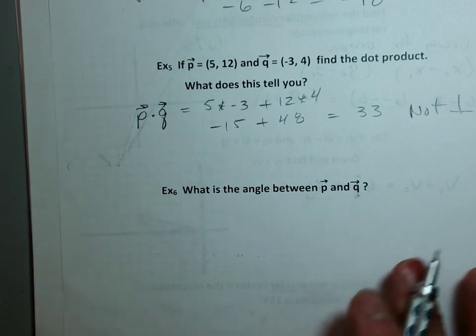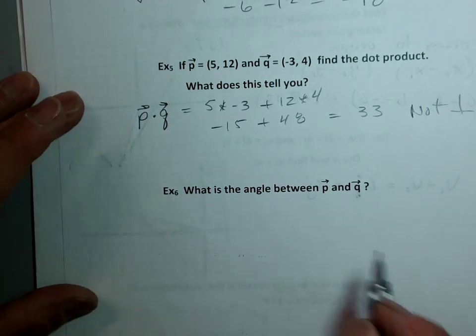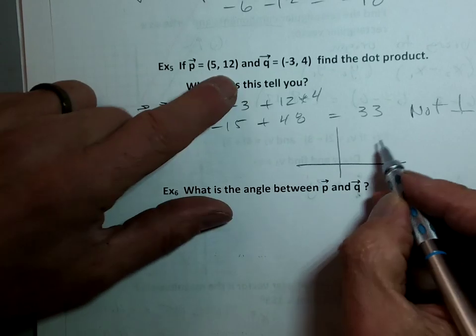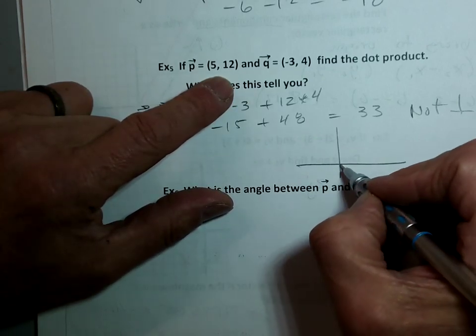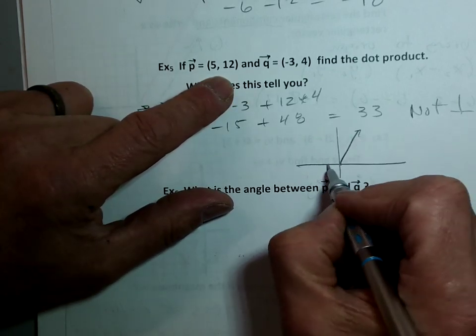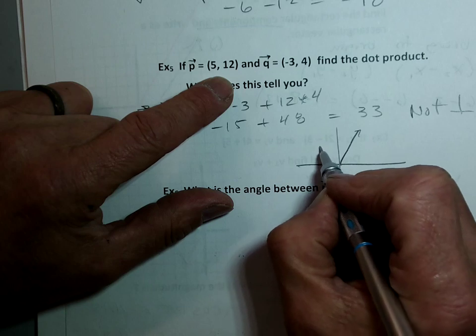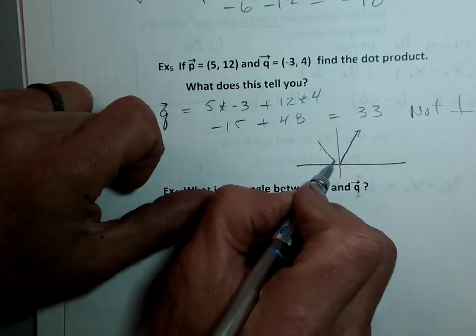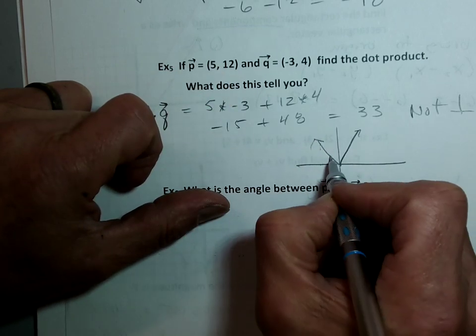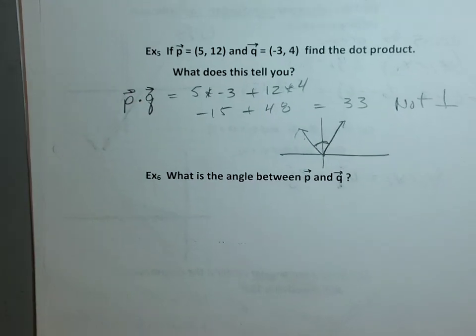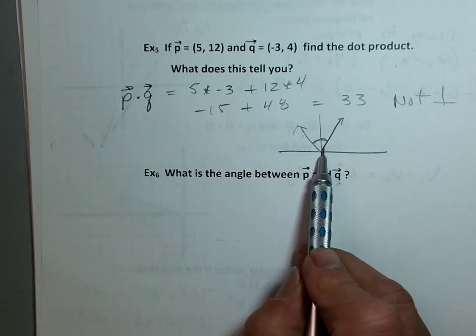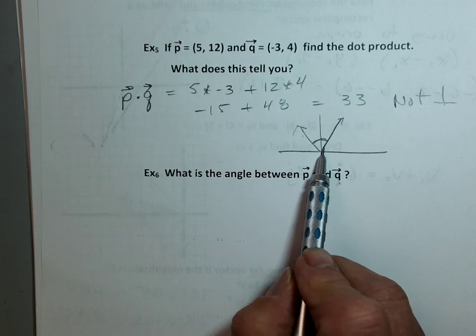So just a real quick graph. You don't have to graph these, but just out of curiosity, if I did graph these, I've got my 5, 12. It looks something like this. Negative 3, 4, something like this. So here's my angle. What do we know about that angle? It's not 90, right? But what is the angle?